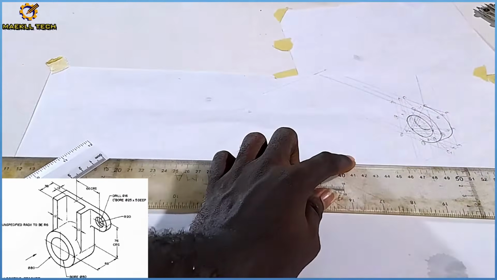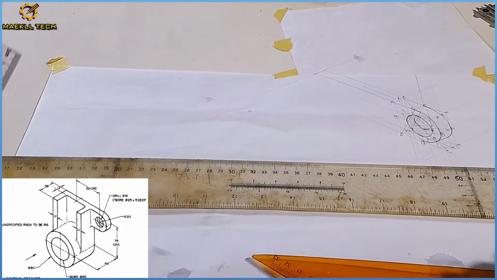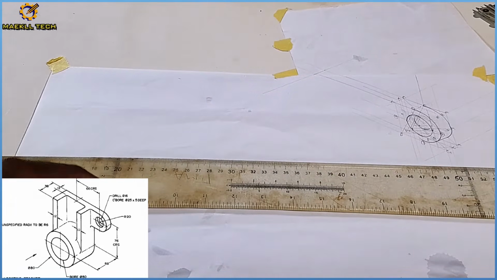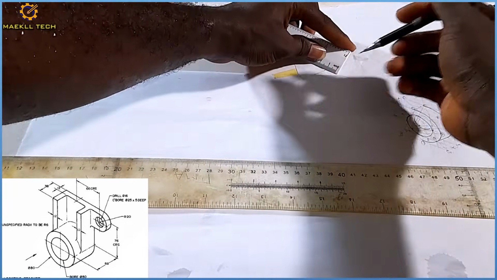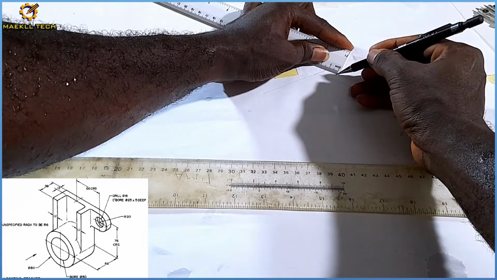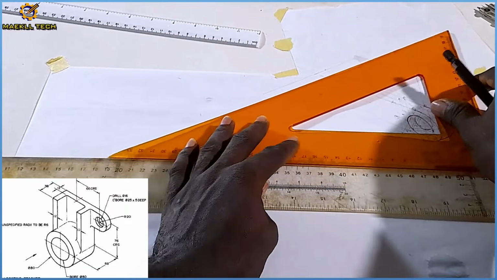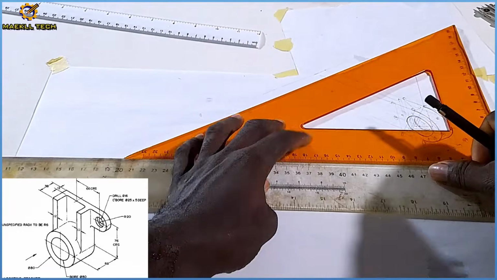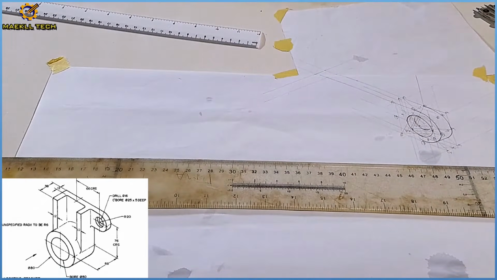So like that. Okay, thickness of 12, 10, 11, 12. This is 12 right here. So the thickness of 12 right there, I project isometrically also like this. Thickness of 12 projected isometrically like that.